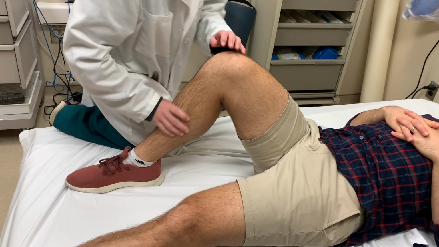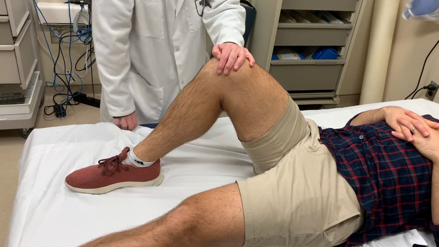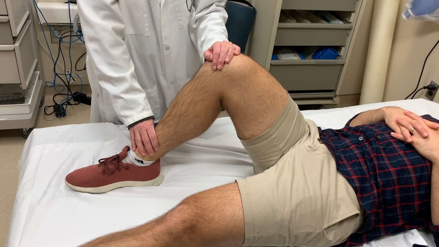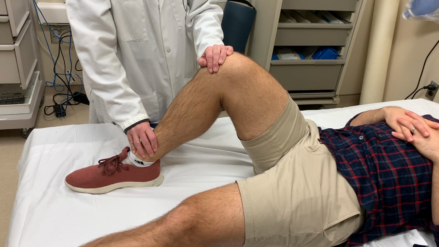There are other tests for the PCL, although those are more difficult to do in a patient that is not sedated.